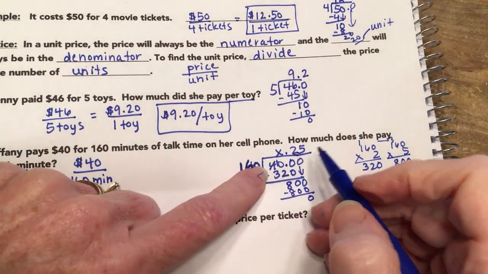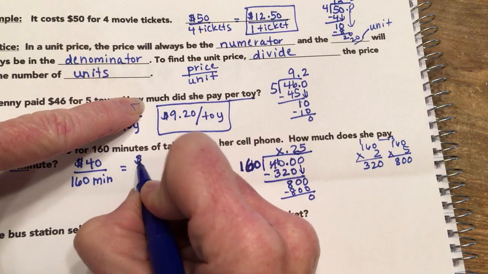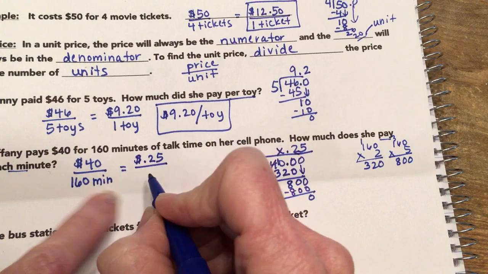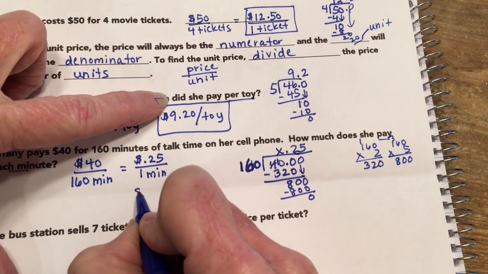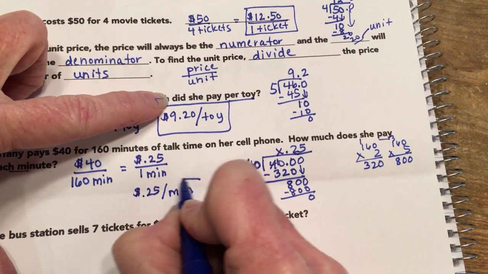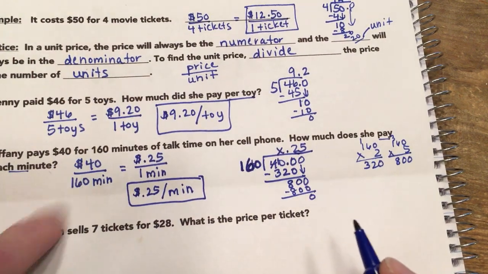All right, so remember we were solving for the cost. I've got a decimal, so that means 25 cents basically for what? 1 minute. Okay, or again, I can write this as 25 cents per minute like that. Okay, cost on top, units on bottom.